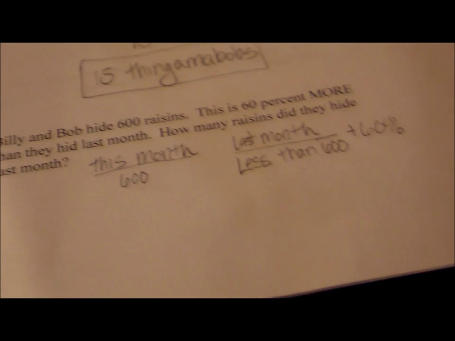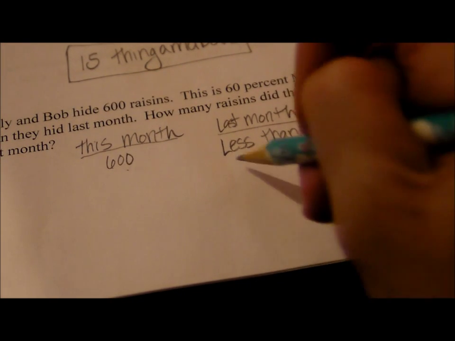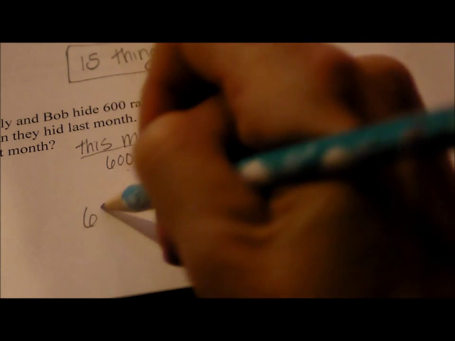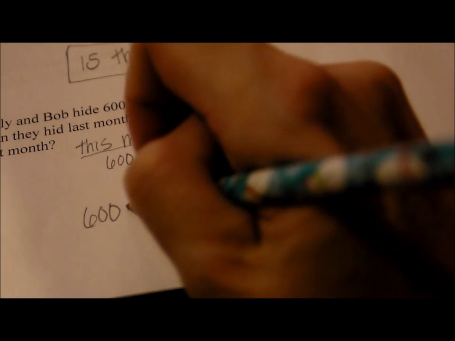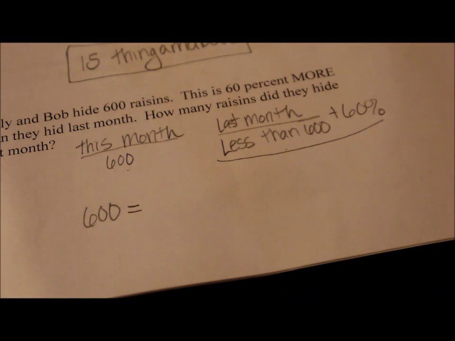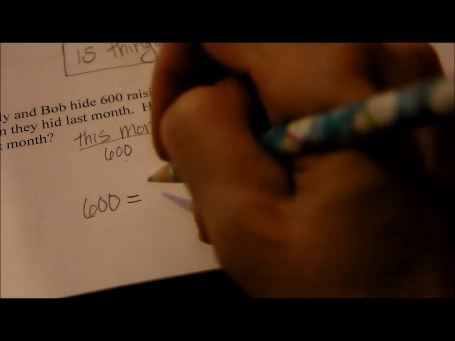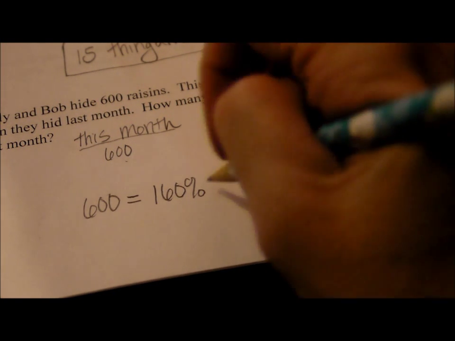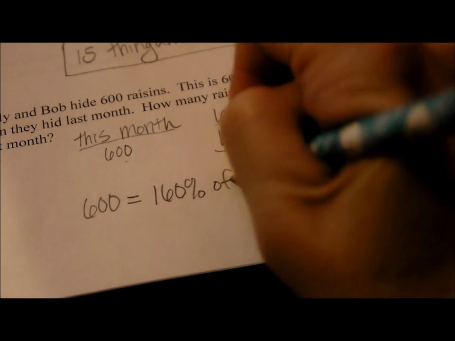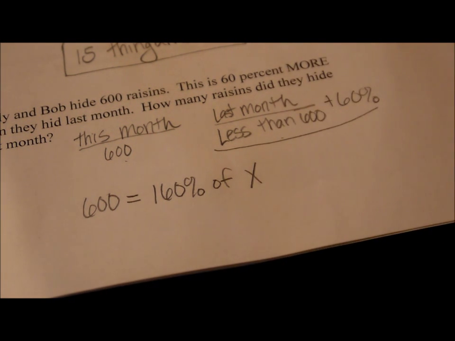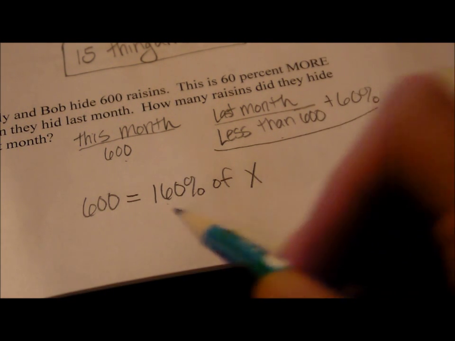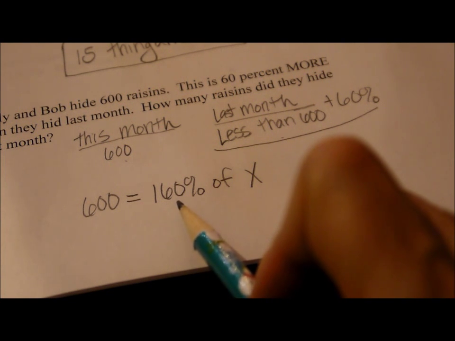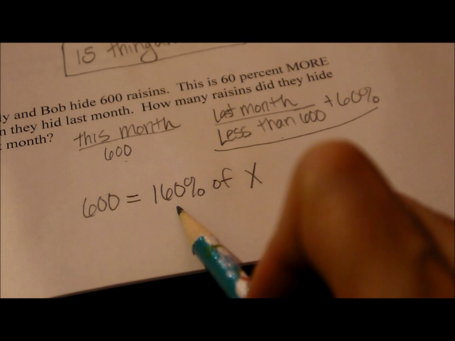This is just giving you a bit of a visual, but what that means is altogether 600 equals 160% of last month. And we're going to call last month x. So they did last month's, which was 100%, plus 60% more this month.